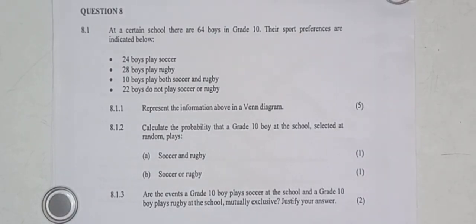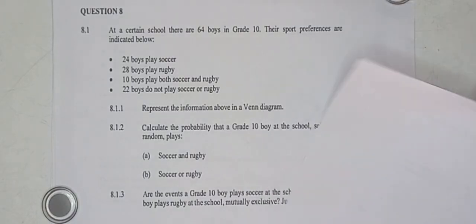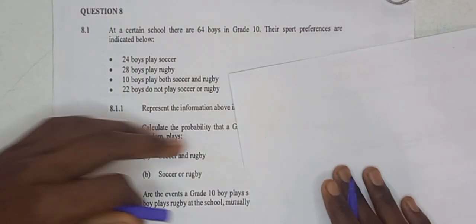Let's take a look at this question. It says that in a certain school there are 64 boys in grade 10. Their sport preferences are indicated below: 24 boys playing soccer, 28 playing rugby, 10 playing both, as you can see there. The first question says to represent this information in a Venn diagram, which means they need us to draw the Venn diagram.